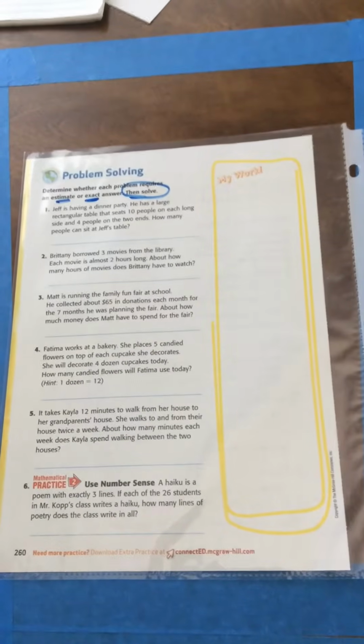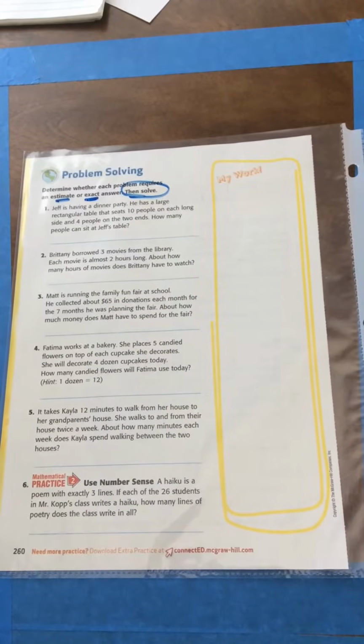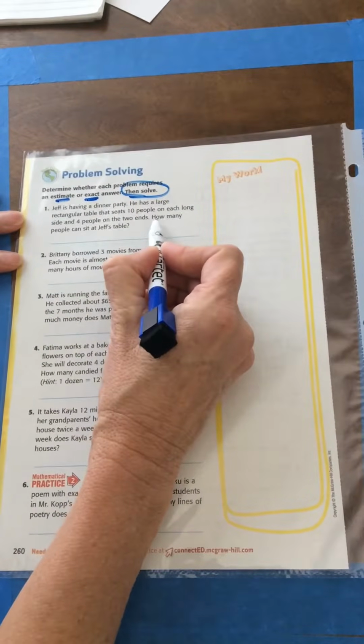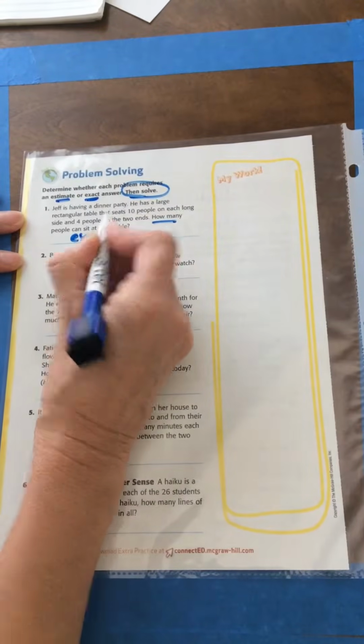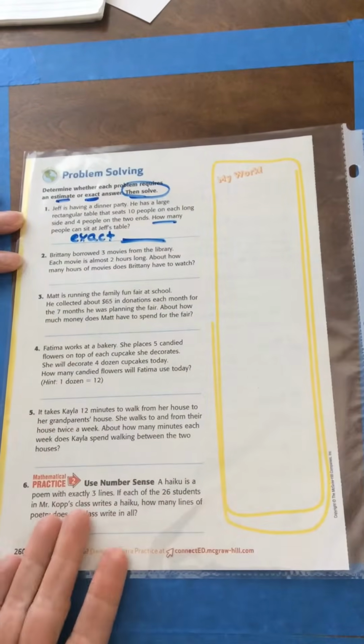So Jeff is having a dinner party. He has a large rectangular table that seats 10 people on each long side and 4 people on 2 sides. How many people can sit at Jeff's table? It doesn't say about how many. It says how many. So we know we're going to be looking for an exact answer, and then you'll solve it from there. Okay? Go ahead and go through all 6 problems on the back.